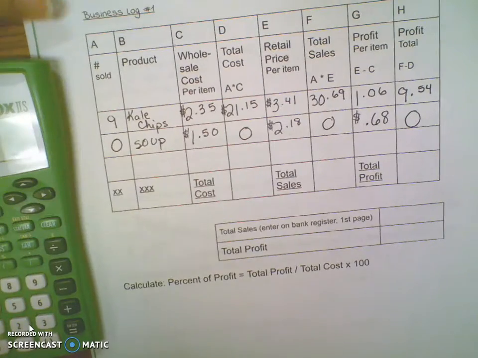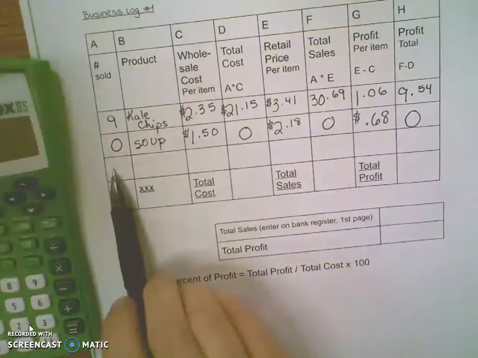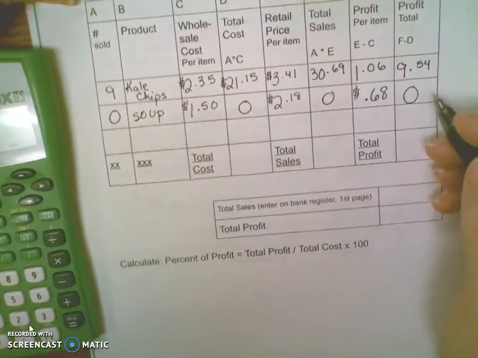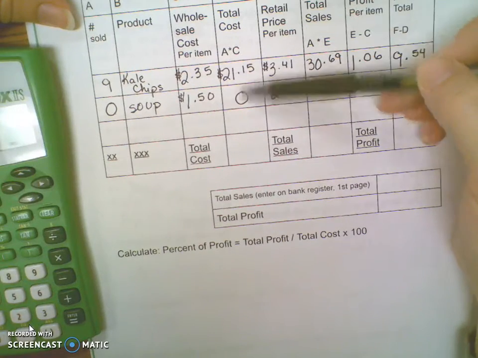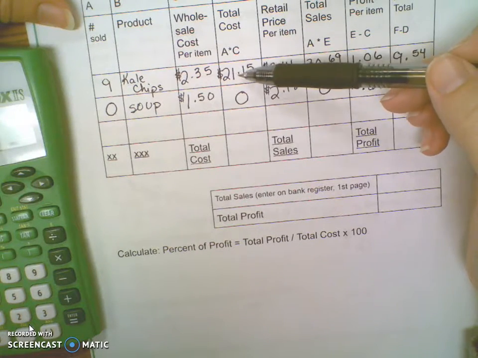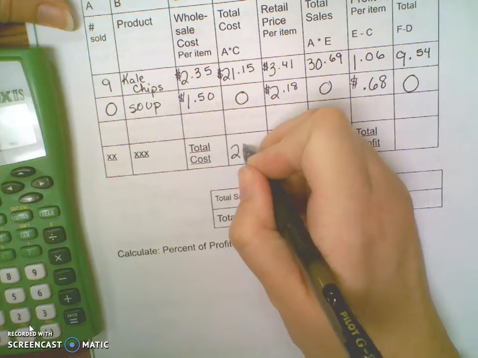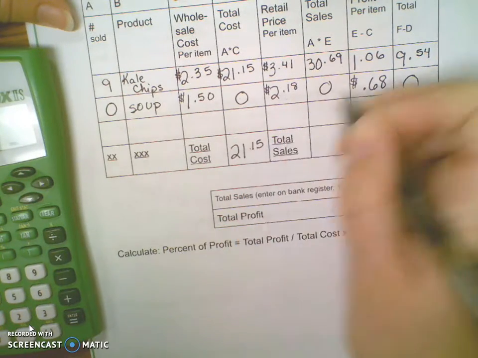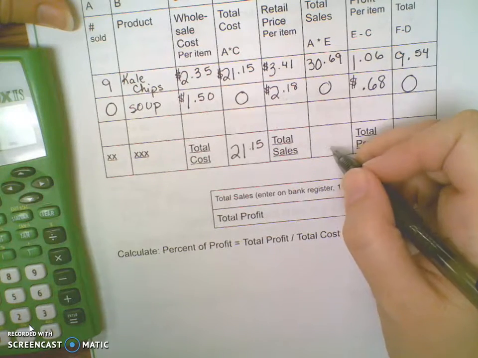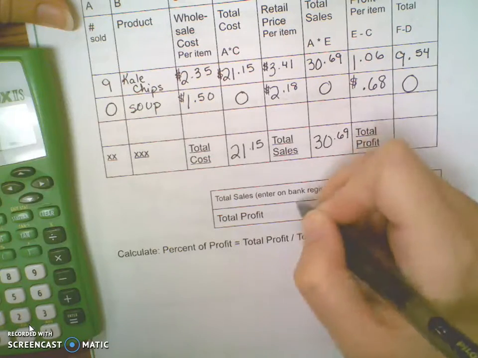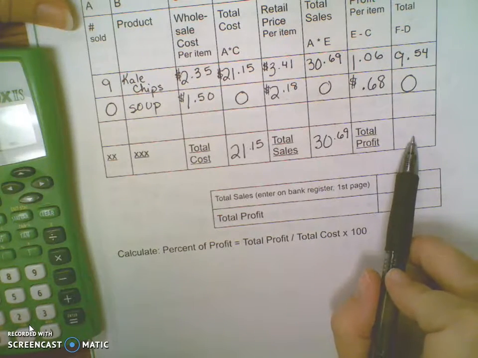I have a profit of 0. Okay, now you're going to have 3 of these in here, but I'm not going to have you watch me do another one. So I'm just going to go ahead and add everything up. So I add down the columns. So my total cost, I add all of my total costs together. And for me, that's $21.15. I add all of my total sales together, and I get $30.69.